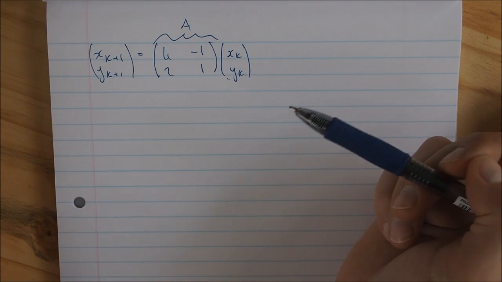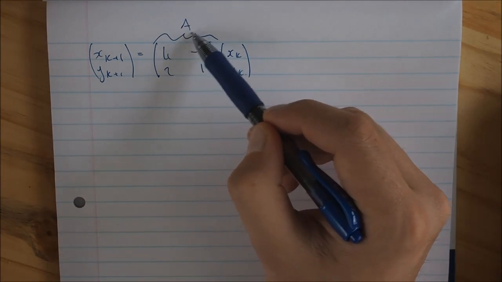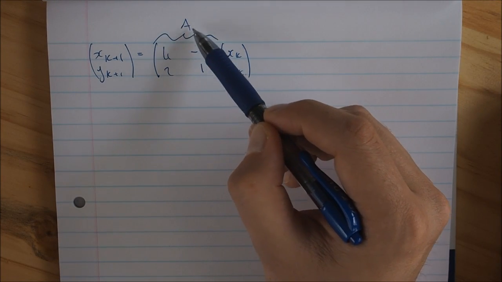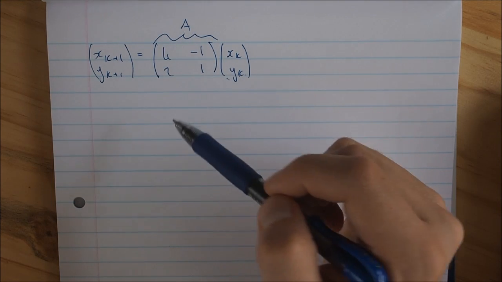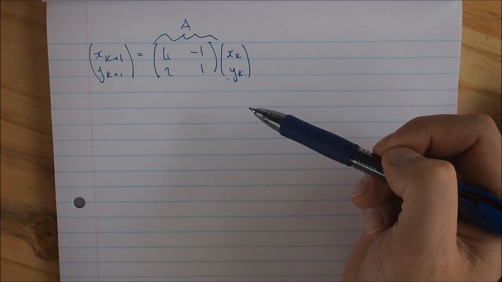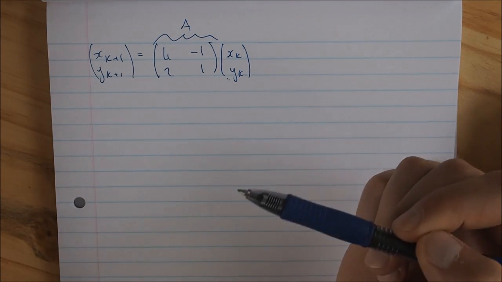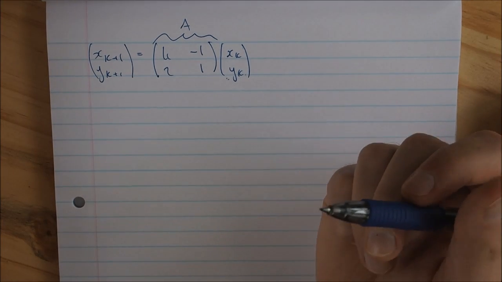Then I know I can do that. Okay. And so what I'm going to do is try and decompose A, or write matrix A, such that I get two decoupled first order equations. Right. So x_k by itself and y_k by itself. So how do I do that?